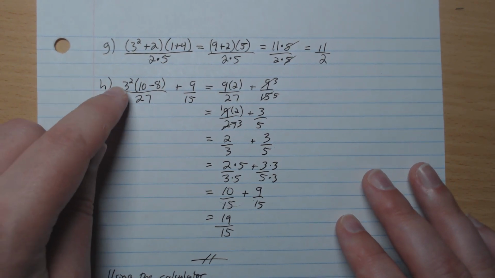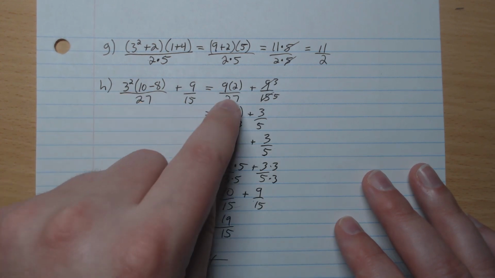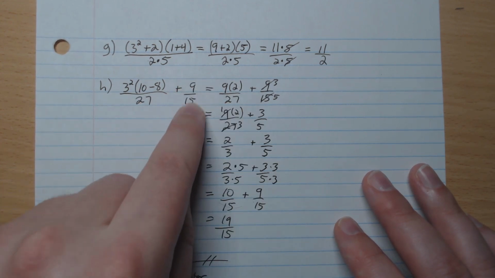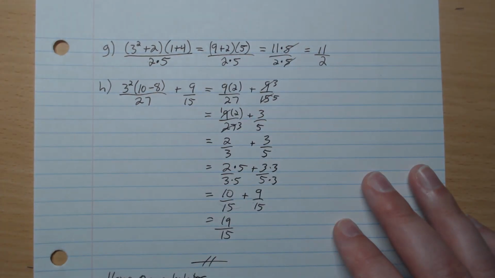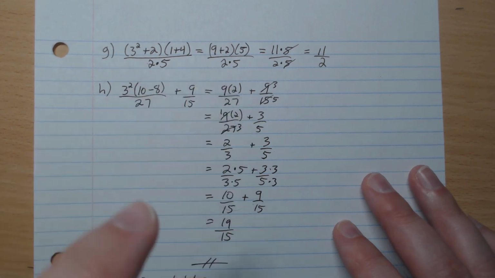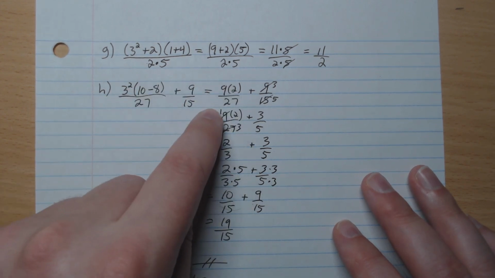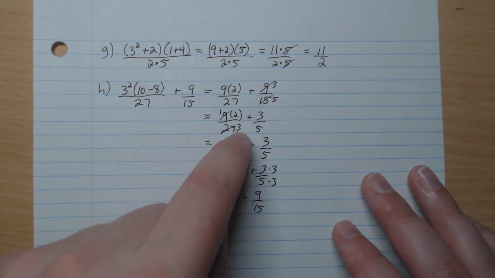H. 3 squared is 9. 10 minus 8 is 2 divided by 27. 9 and 15, 3 is in common, bang, bang. 3 over 5 is left. 9 over 27, we can cancel out the 9, bang, bang. What's left is 3 on the bottom, 1 on the top, times 2, like that. So 1 times 2 is 2, 3 is left.